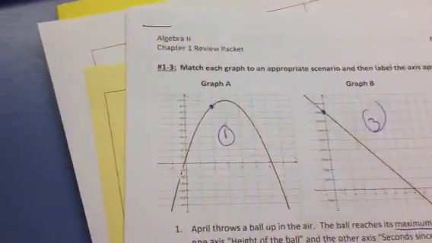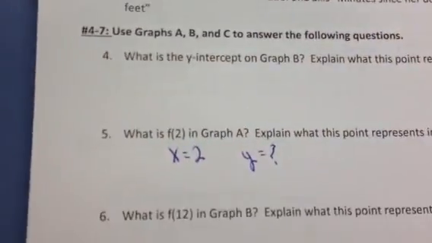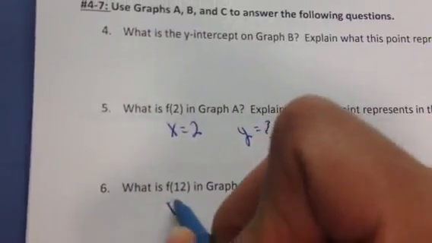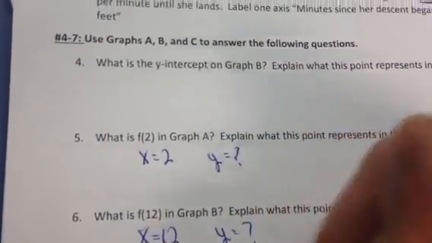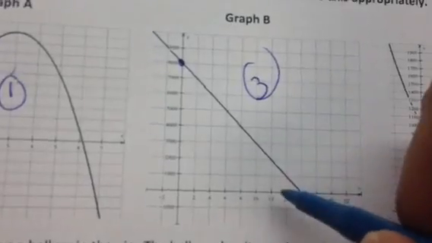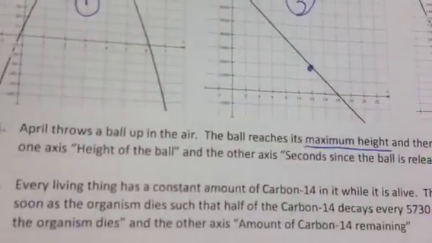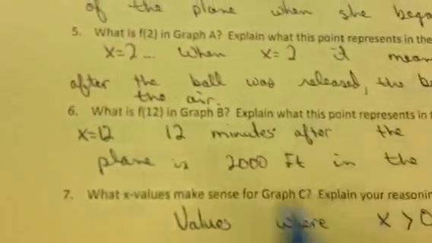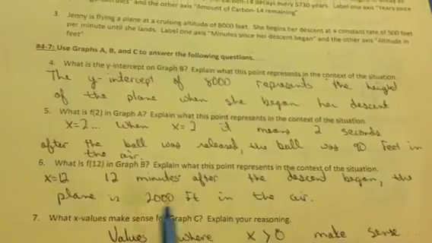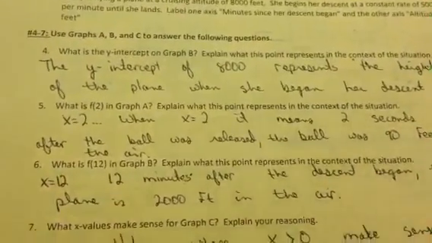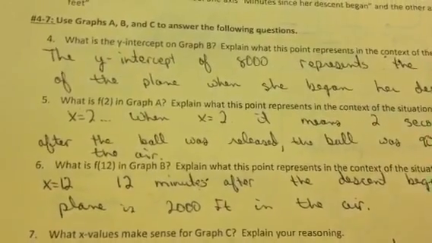All right, the next one, number 6. What is f of 12 in graph B? So again, this just means if x equals 12, this is something learned in Algebra 1, what's y? So I'm going to go to graph B. When x is 12, here we go, I get y to be 2,000. So x equals 12. 12 minutes after the descent began, the plane is 2,000 feet in the air. That's what that means. Again, complete sentences. Don't just say 2,000. 12 gets you to 2,000.